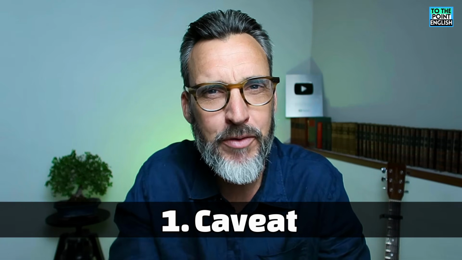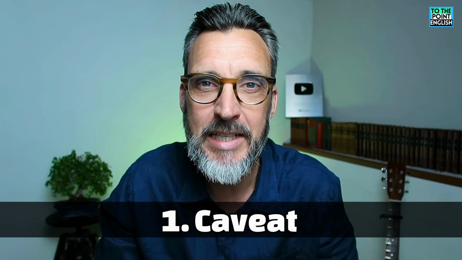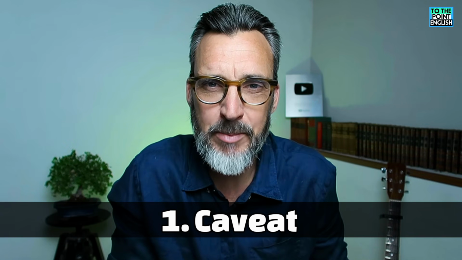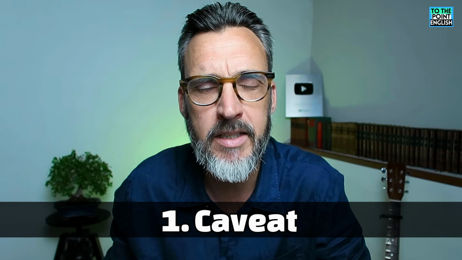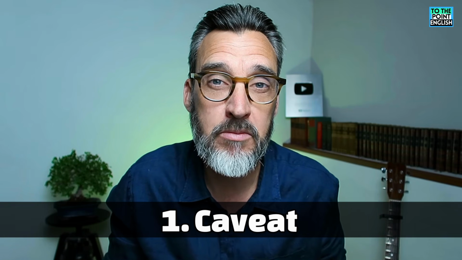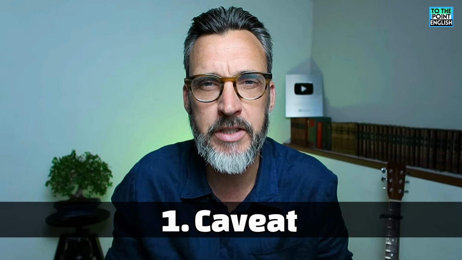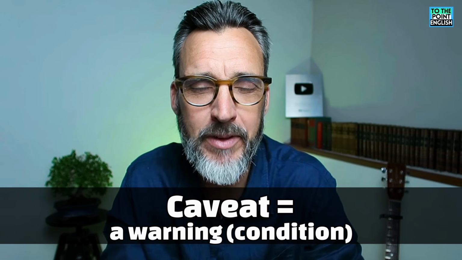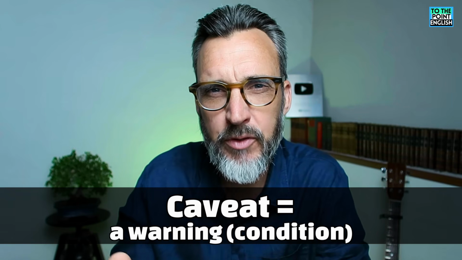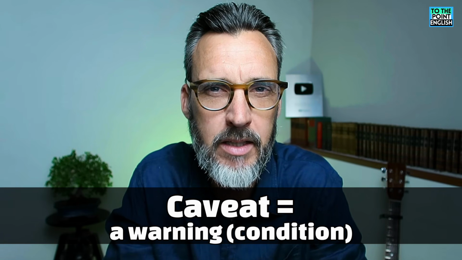Caveat. Now, this is one of those really useful words which can be used in different contexts. So it can be used in more formal contexts like essay writing or report writing, but it can also be used in more sort of colloquial conversational situations. And it basically means a warning. It's a noun that means a warning or some kind of condition. So let's look at a couple of examples.